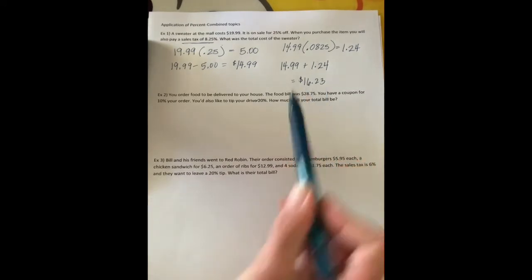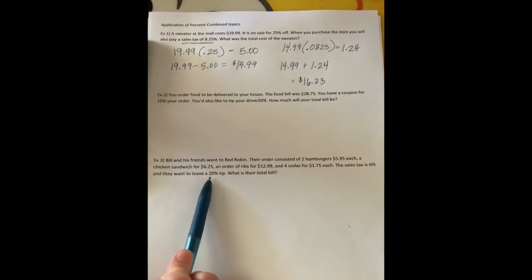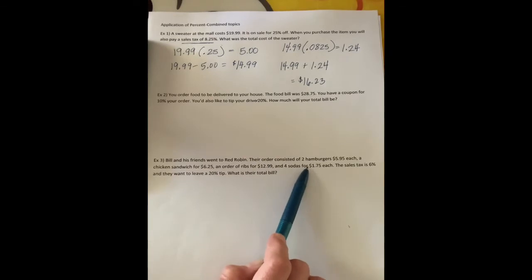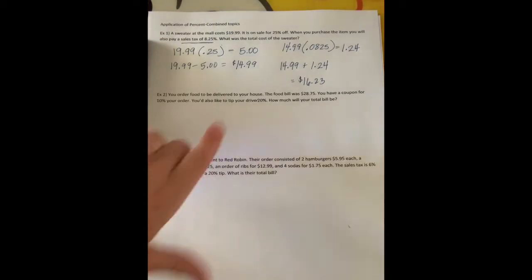Same in a restaurant. And you'll see in example 3, if you have sales tax and a tip, typically you just tip off of your food bill alone, not the food bill including the sales tax. You could do it either way, it's possible, but most people tip before taxes or before discounts.